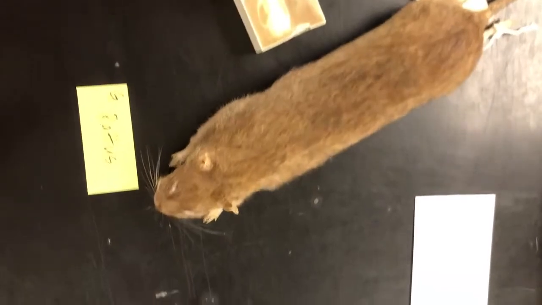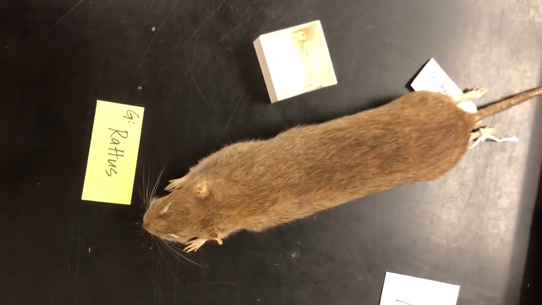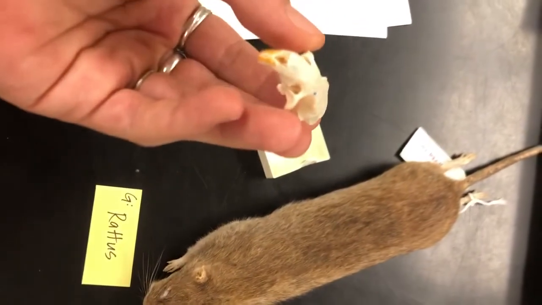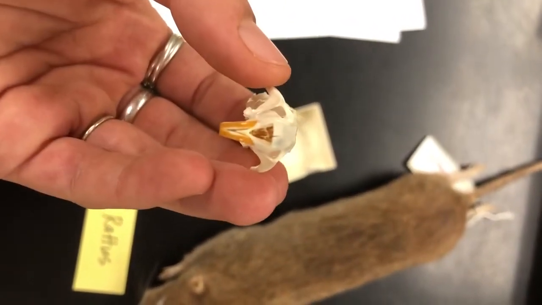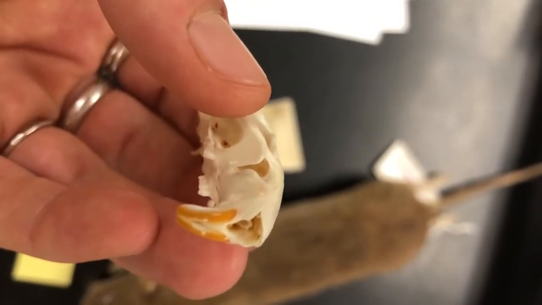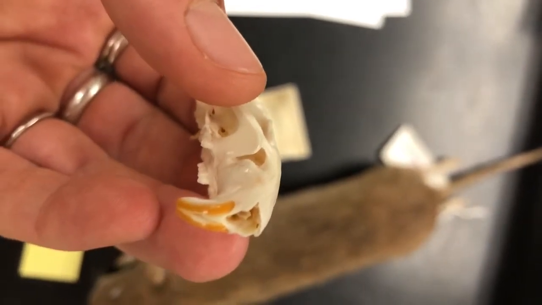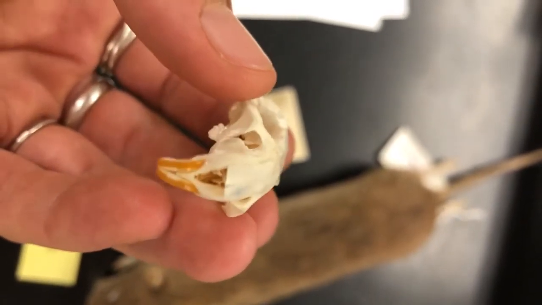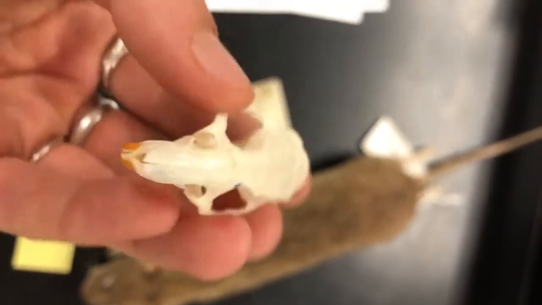So we'll go over some of the skull characteristics for Rattus. So you can see that myomorphous zygomasseteric condition. You can also see that the infraorbital canal comes down into a narrow canal, or it's kind of like a teardrop shape.